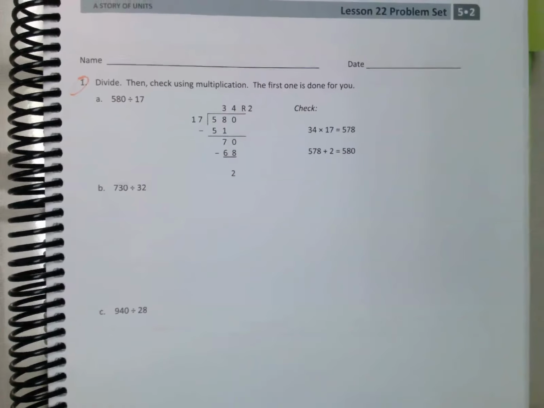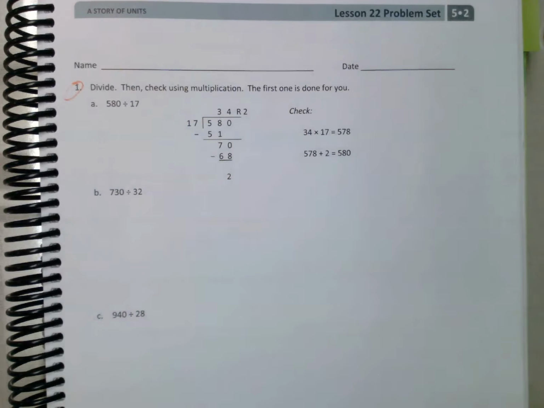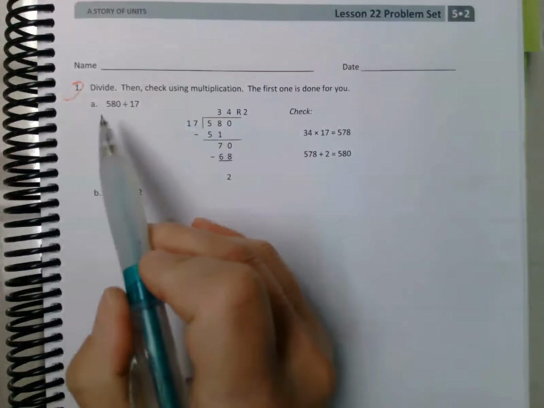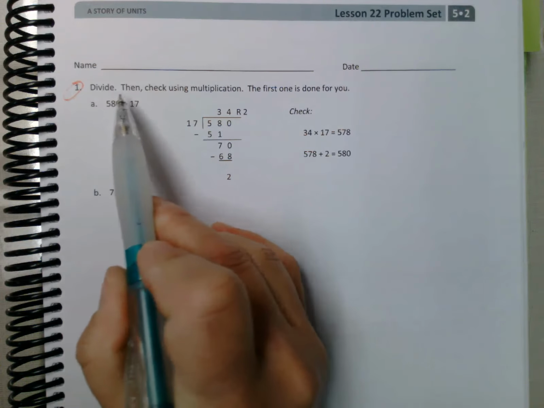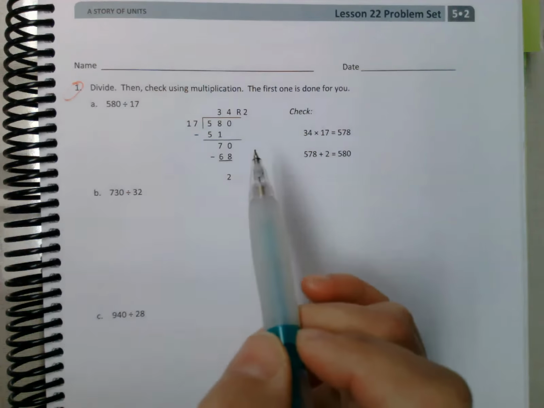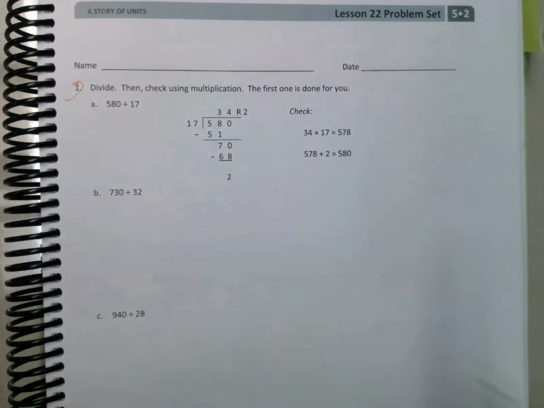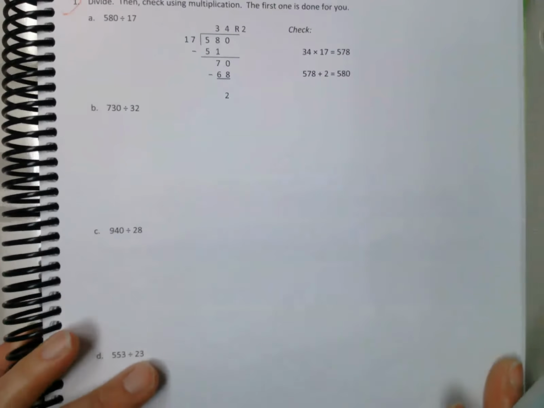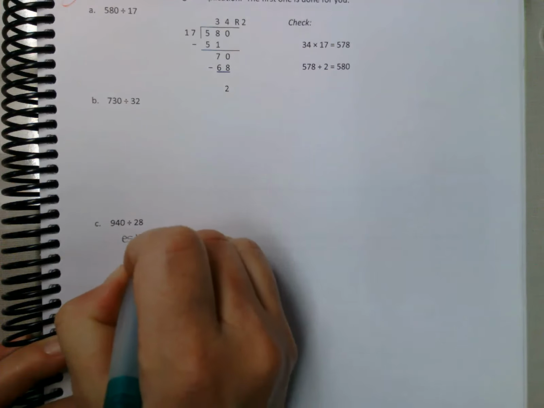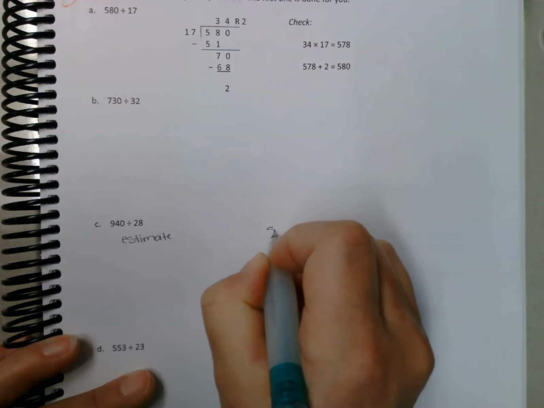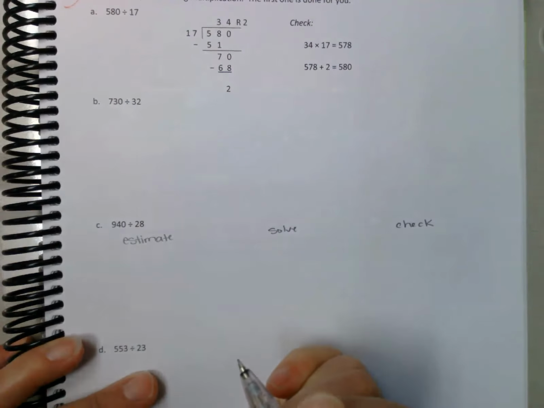All right, so now if we're looking at our problem set, lesson 22 in our problem set, it has an example already done for you right here on A. It says divide, then check using multiplication. The first one is done for you. I want you to continue to do the 3 steps, estimate, solve, and then check. So I am going to do C with you. So I'm just going to put estimate, solve, and check, just so that you can make sure you're doing all 3 steps.